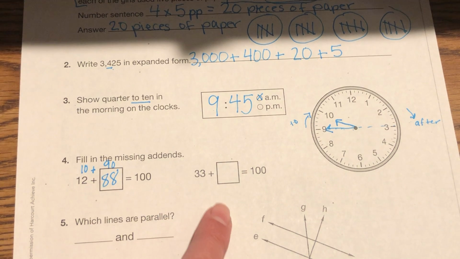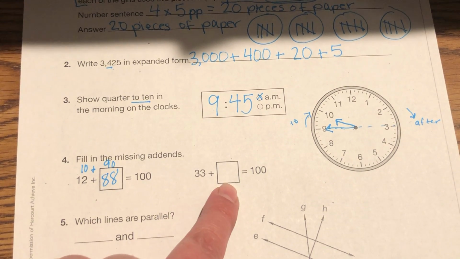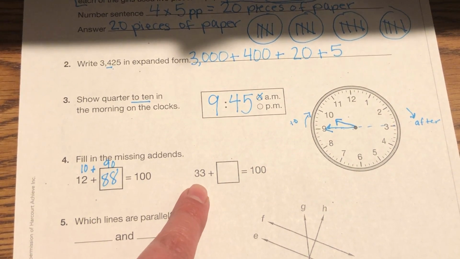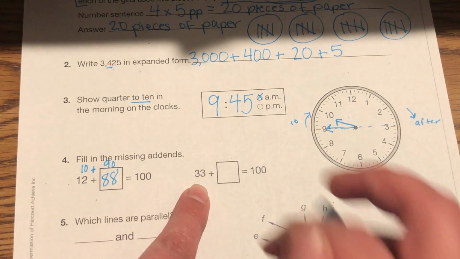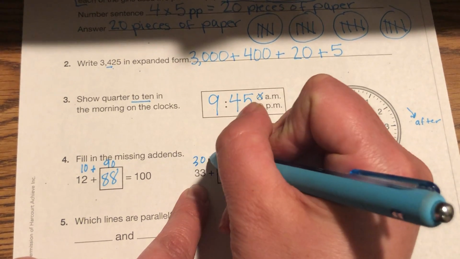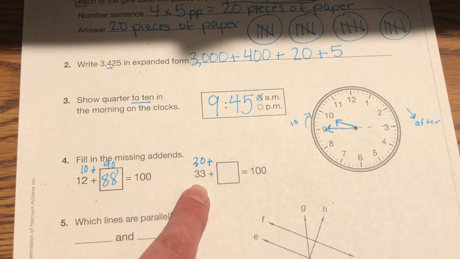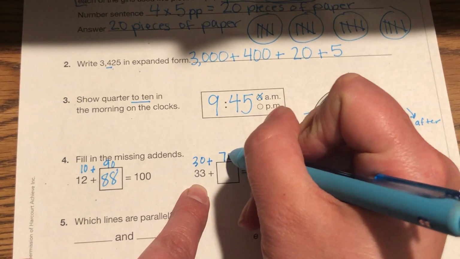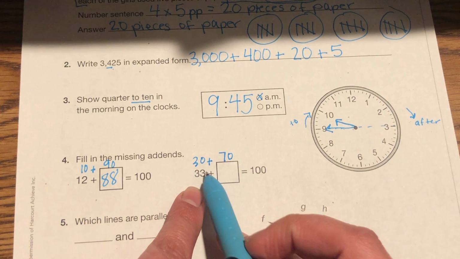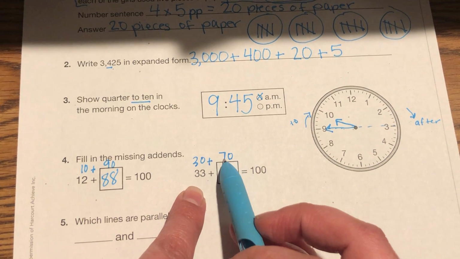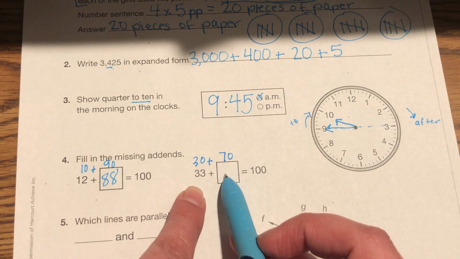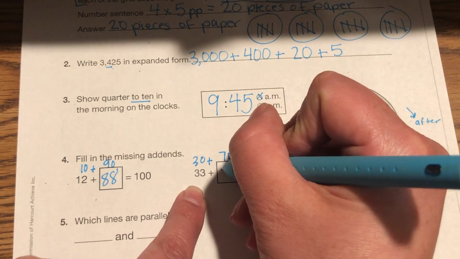Okay, let's jump to this one. 33 plus blank equals 100. If I were to round 33 to the nearest 10, what would I round it to? 30. And 30 plus what equals 100? 70. Okay, I added 3 to 30, so I have to take 3 away from 70. What is 70 minus 3? 67.